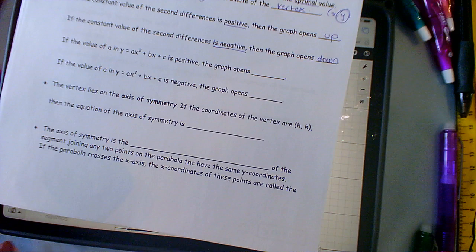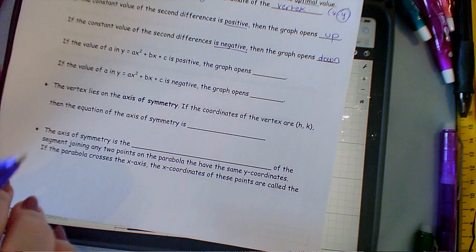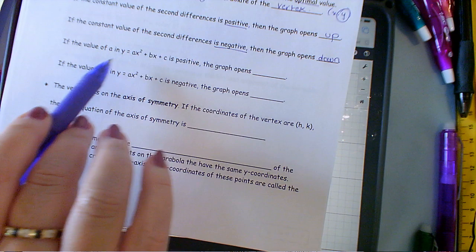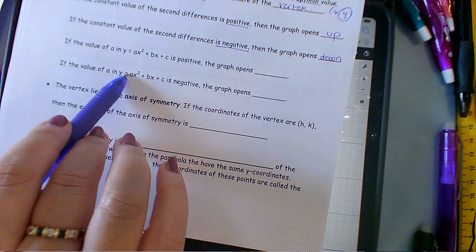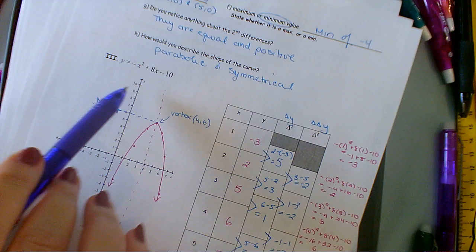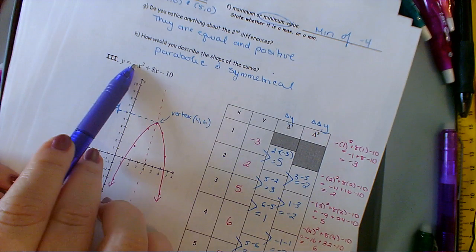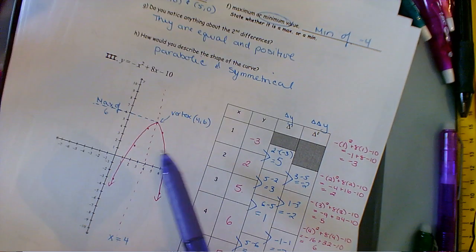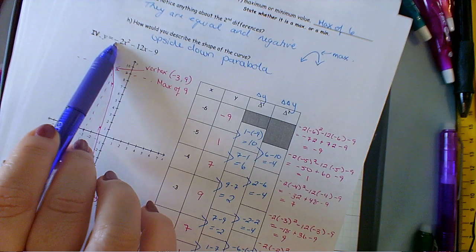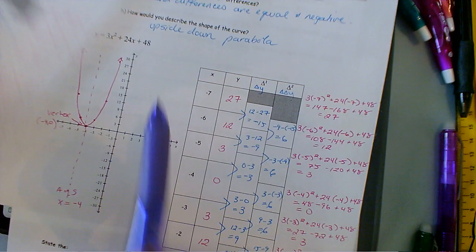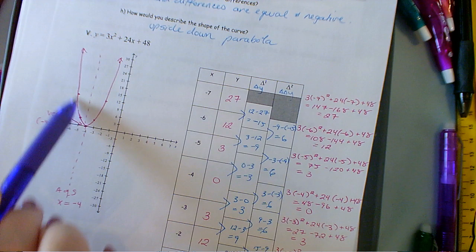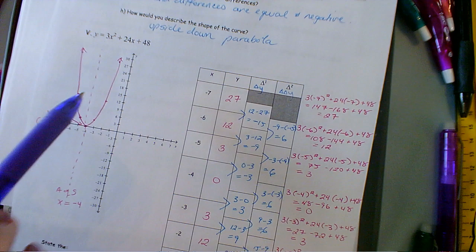Now, let's see if you made this relationship. Now it's talking about the number in front of the x squared, if it's positive, versus the number in front of the x squared if it's negative. This is the third one that we did. The number in front of the x squared was negative. Which way did it open? Down. The number in front of the x squared is negative. Which way did it open? Down. The number in front of the x squared is positive. Which way did it open? Up. And you'll see that continues for the other two as well.